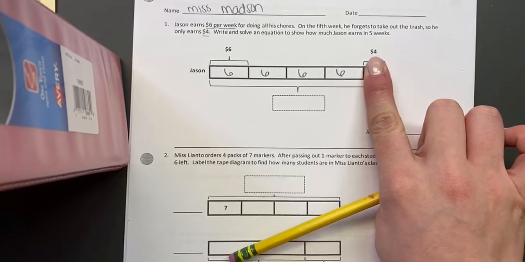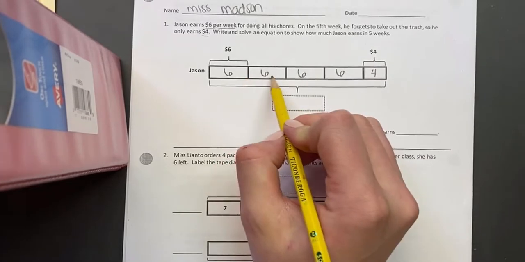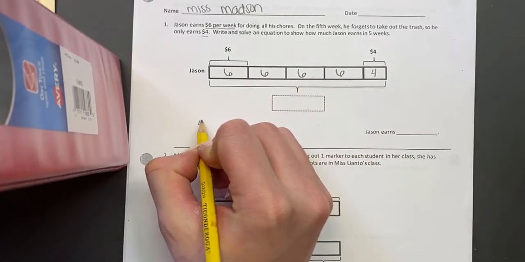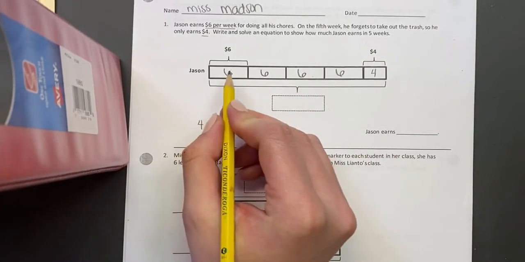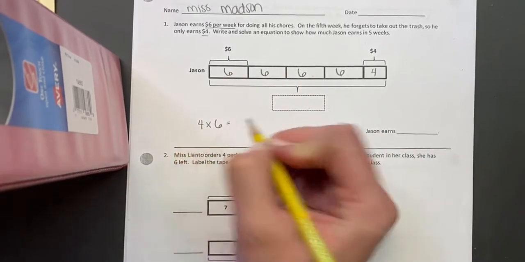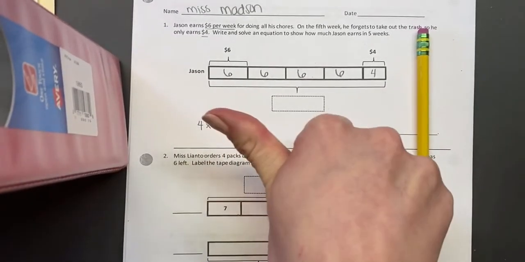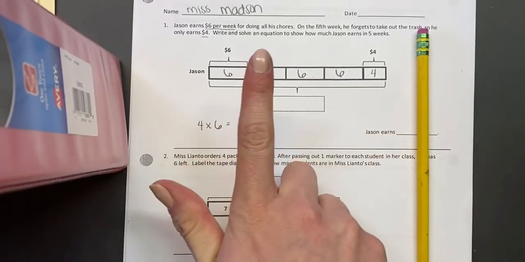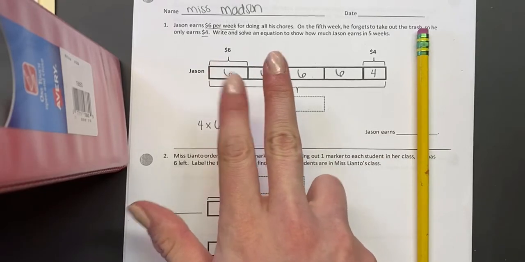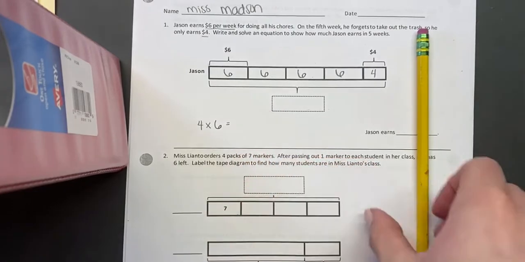So now let's see, how can we make a multiplication problem if we take away this for these 4 boxes with a tape diagram? Remember, we can say how many boxes? 1, 2, 3, 4. Times how many in each box. And they all have the same, so they all have 6. So now I can skip count by 4s to our 6th finger. 4, 8, 12, 16, 20, 24.